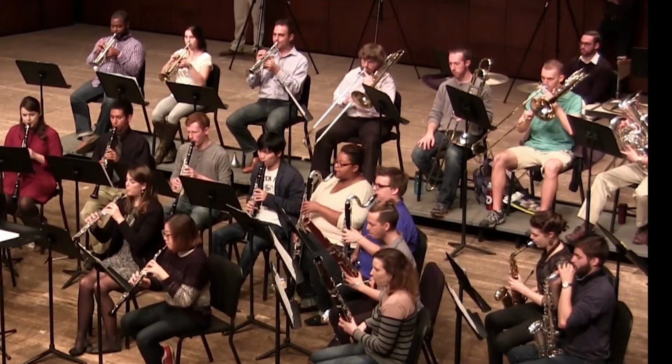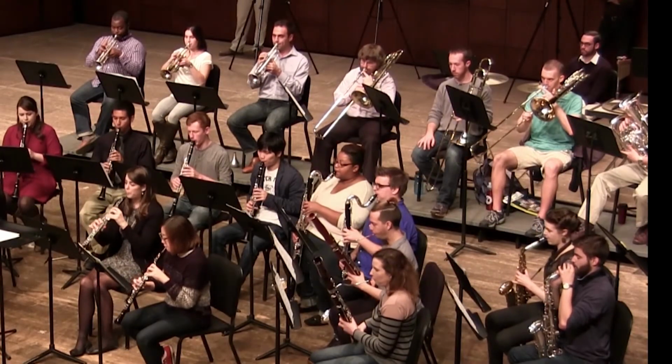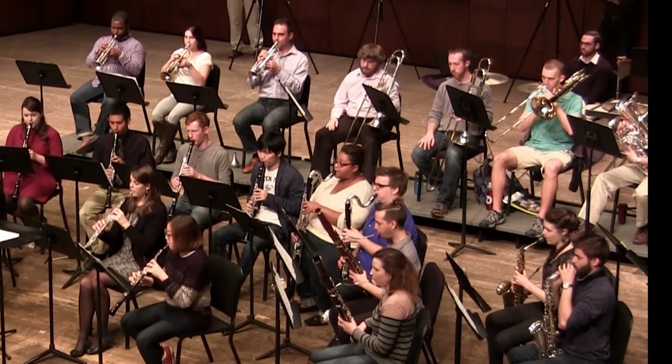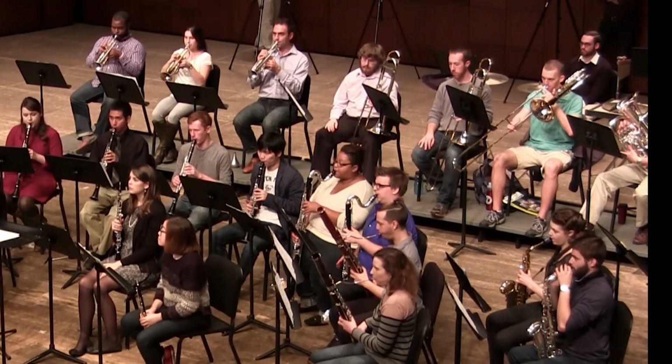This is the pickup to 6 before C. That's very nice like it is, but perhaps recognizing the sequence and the falling gesture, we can break it into smaller units like this.